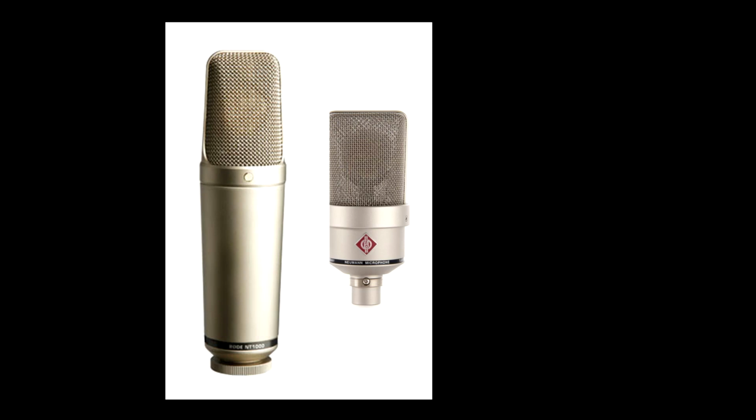I want to compare the electrical circuits used in two different microphones. On the left is a Rode microphone, on the right is a Neumann microphone. The Rode NT1 is a $300 microphone, and on the right is a $1,100 microphone, the TLM103.